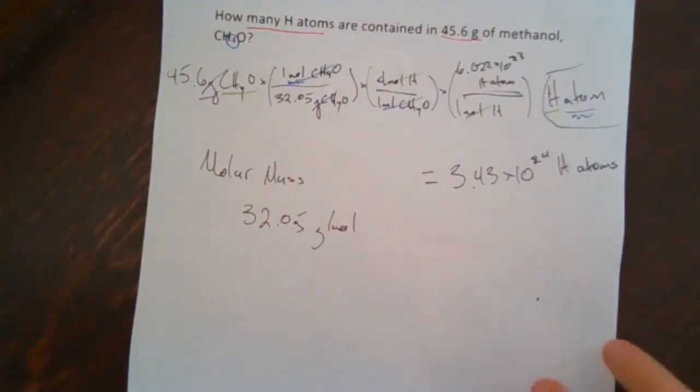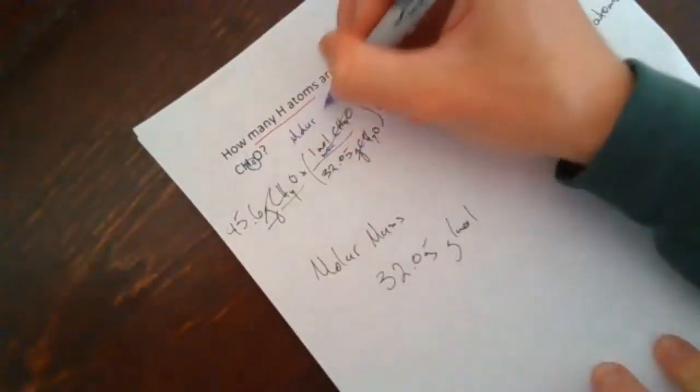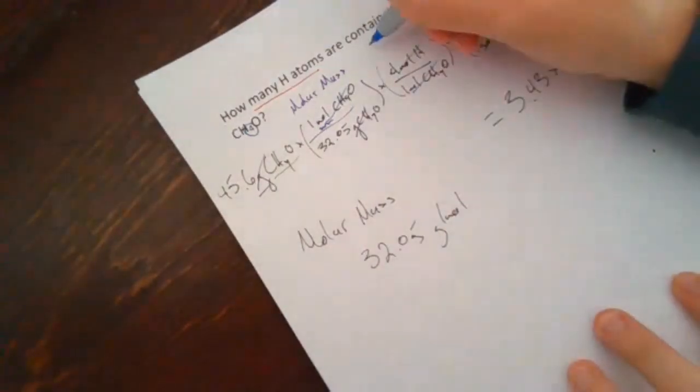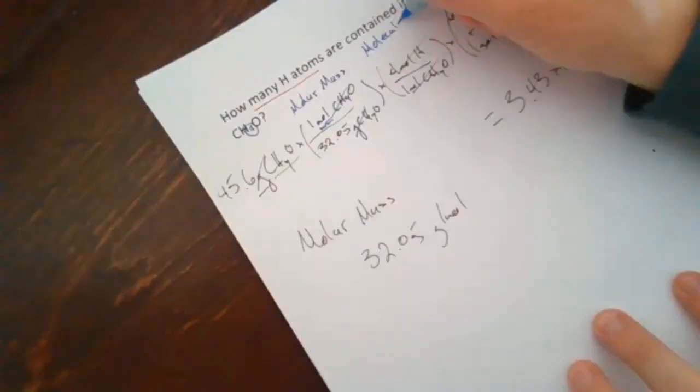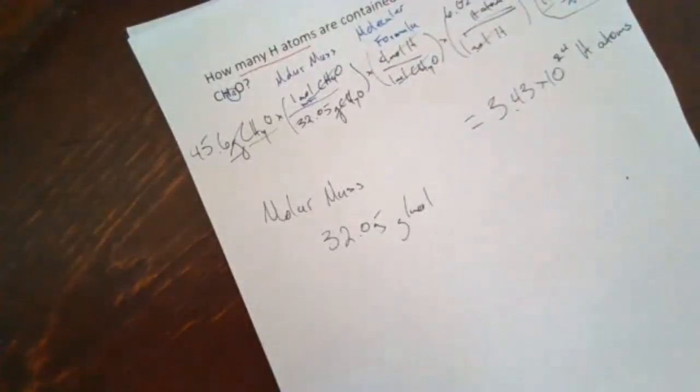We can see that what we're doing is we're using molar mass, which we compute. We're using the molecular formula. And we're using Avogadro's number.